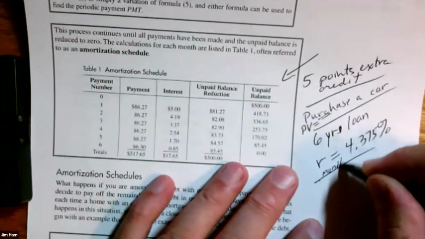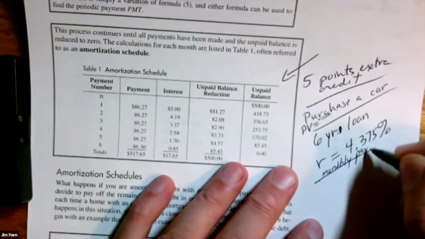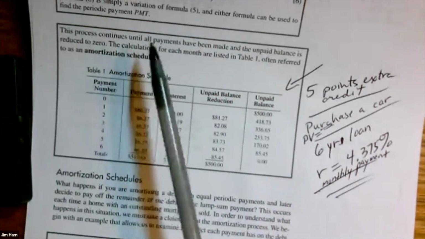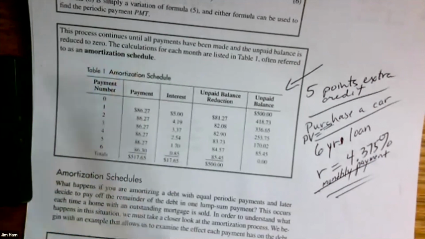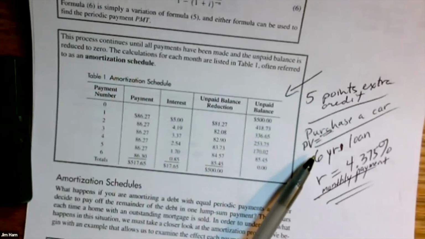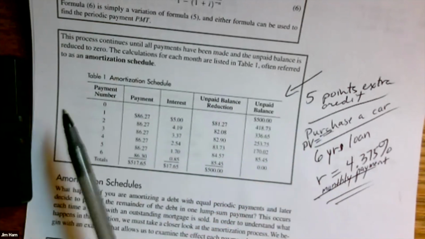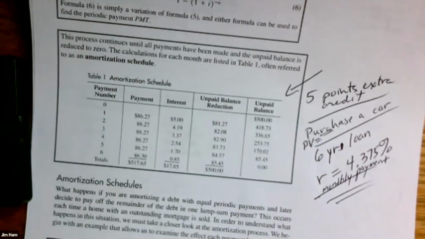Usually with a loan on a car, you have to make monthly payments. Okay, so to get the 5 points of extra credit, go to a website that gives you amortization schedules and print out the 6 years worth of monthly payments, 72 rows in your table. So it's not going to be just 6 here, but it's going to be 72 rows. Print it out and then hand it in by next Monday before class.